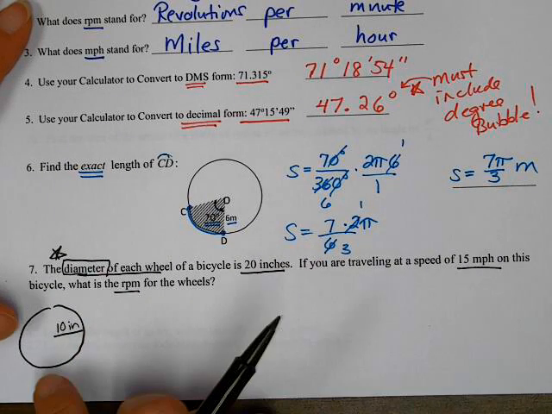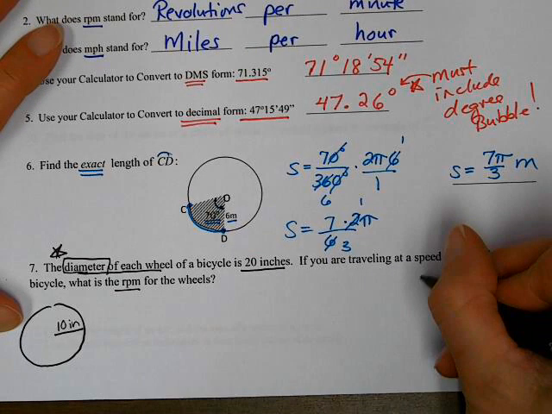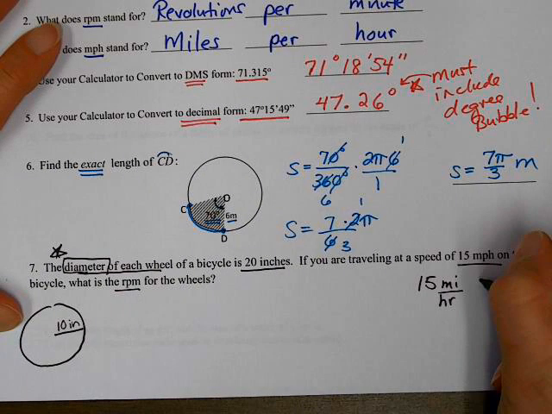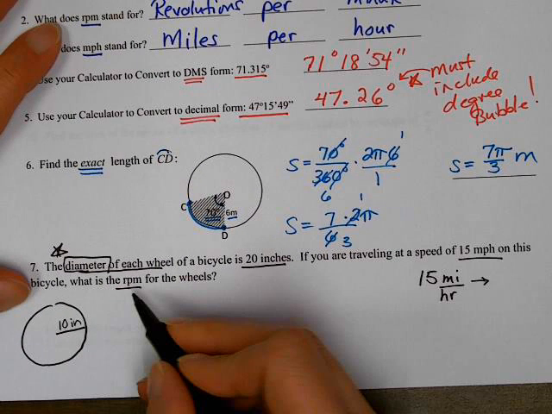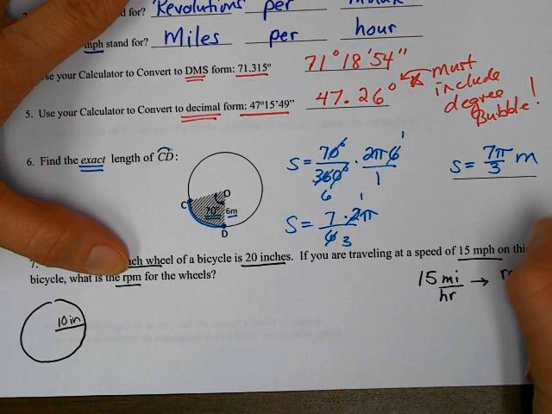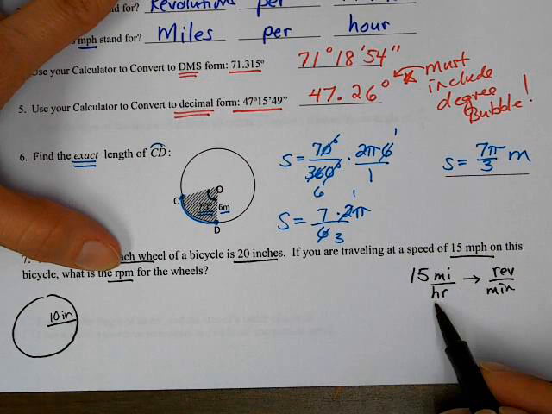So I've got my circle, step 1. Step 2, let's write our goal. They gave us 15 miles per hour, and they want me to convert that to RPM. I have to know what that is. RPM stands for revolutions per minute. So there's our job. Miles into revs, hours into minutes.